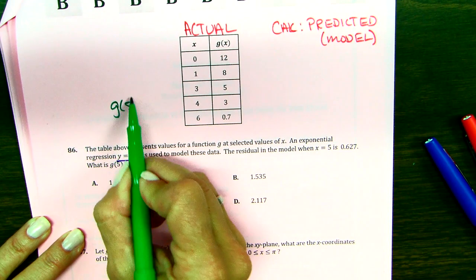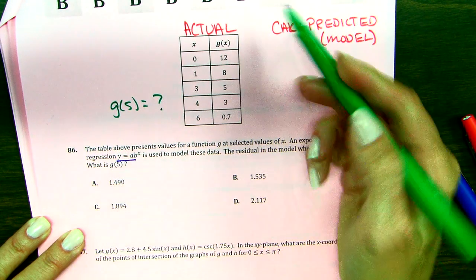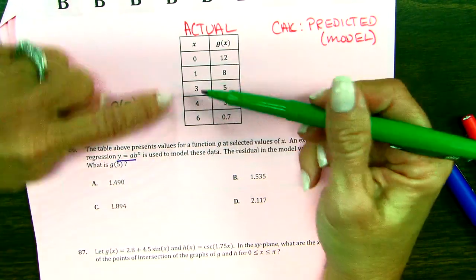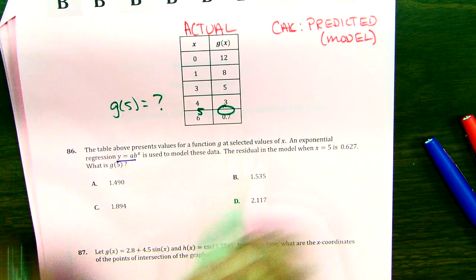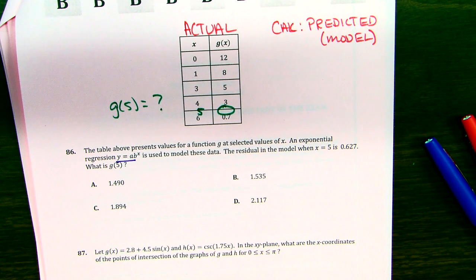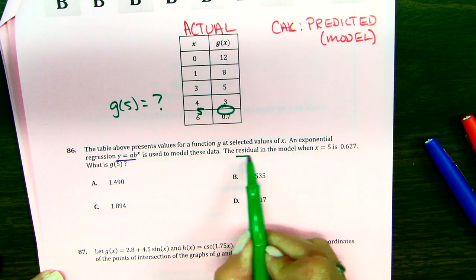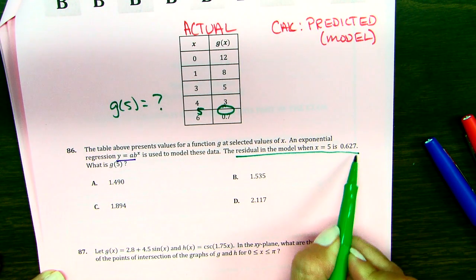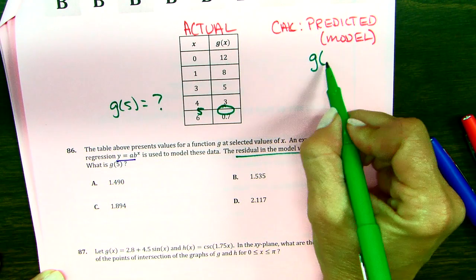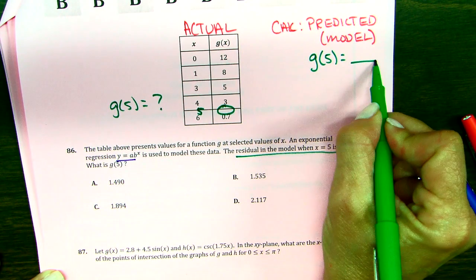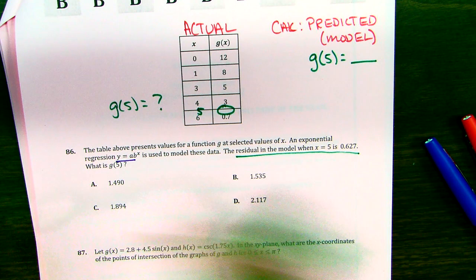G of 5 is what? And they mean in this table. So 1, 3, 4, they're asking, what is this value right here? Well, they gave us a residual amount, okay? We're going to put this in our calculator, and we're going to find a predicted amount using our table, and then I'll tell you what we're going to do with that, okay?